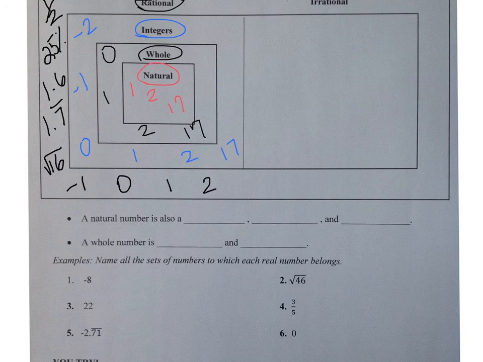So, with that being said, let's look at the 2 bullets below. Why is it important? Well, a natural number is also, let's look back at our chart. Notice that we have 1 in natural, 1 in whole, 1 in integer, and 1 in rational. So if it starts at a natural number, it's going to include everything above. So it's also a whole, integer, and rational number. So we're including everything if it starts at a natural number.